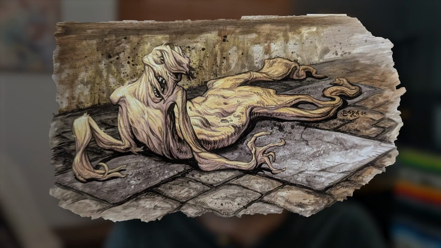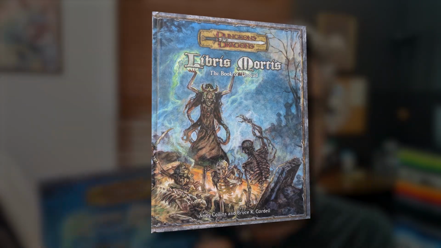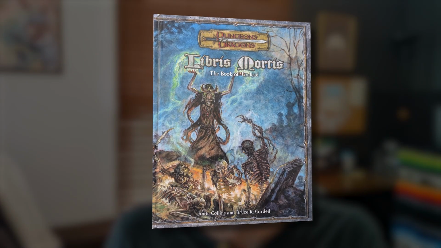So let's take what we've learned so far and apply it in real time to creating a threat introduction and threat reprisal for the Forsaken Shell, which I found in Libris Mortis, this old 3.5 edition rulebook that is full of really cool undead. So first, let's just introduce ourselves to the Forsaken Shell.